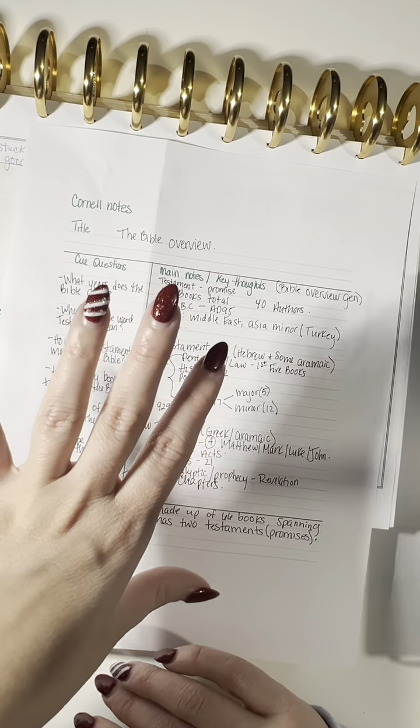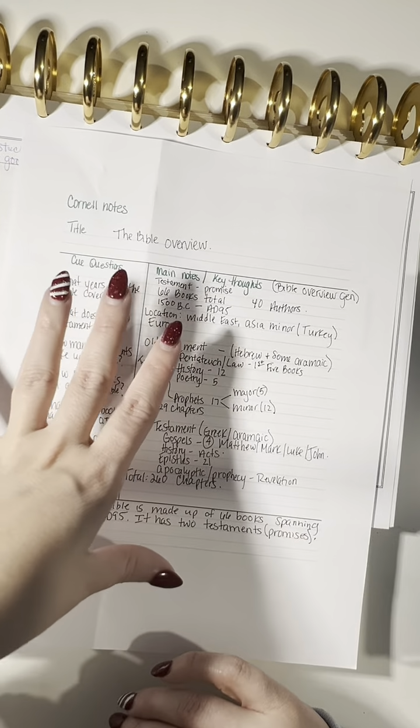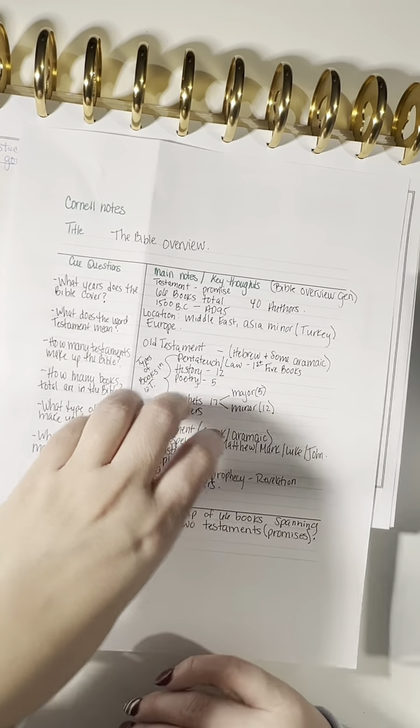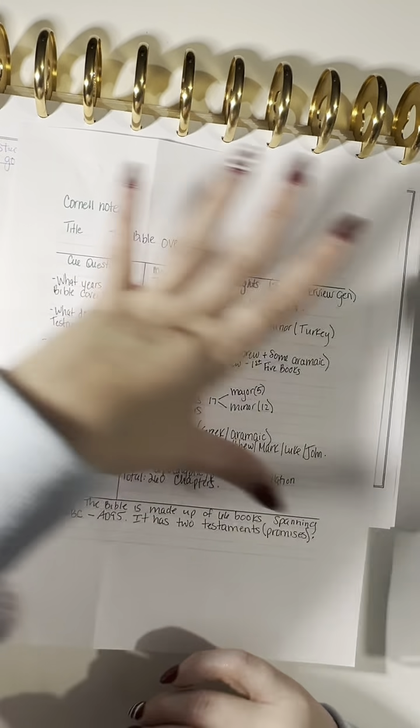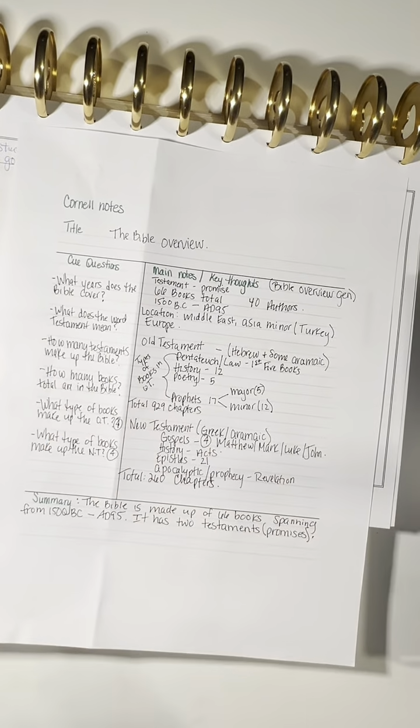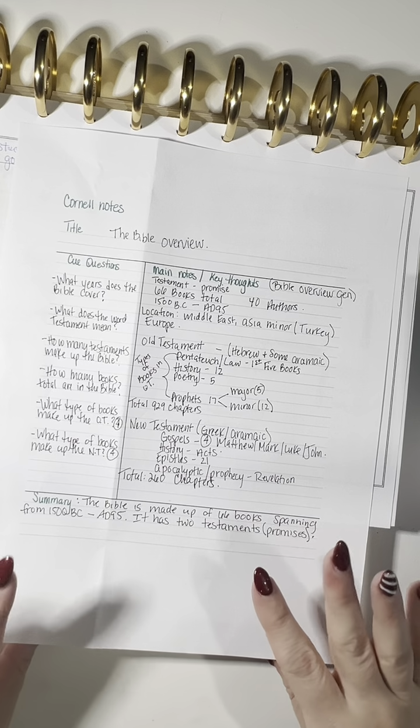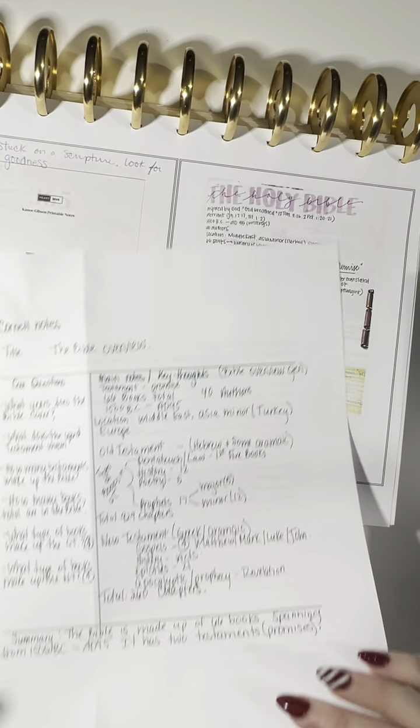Now, I have to print a new paper because my cat's sleeping on it, but I'm going to show you a Heart Dive version of Cornell notes because this is the traditional one, and I made a few little tweaks here for Heart Dive purposes. So let me just print what I need and I'll continue on with our Heart Dive Cornell notes.